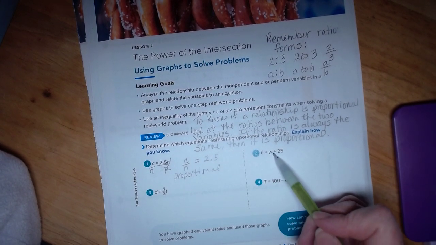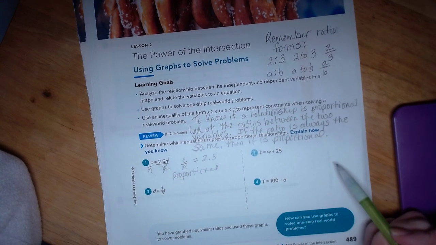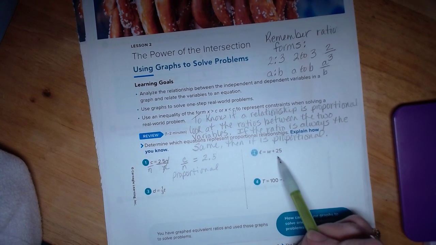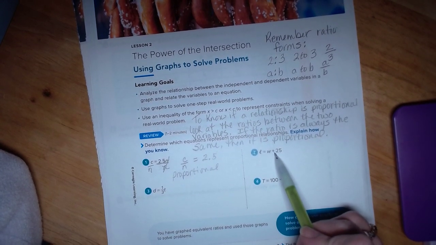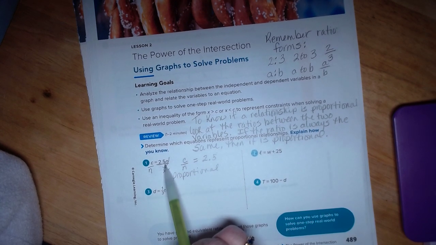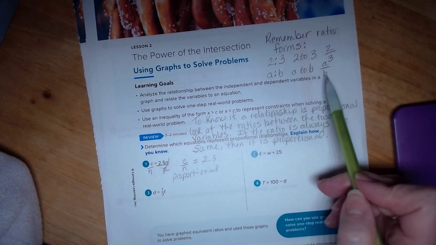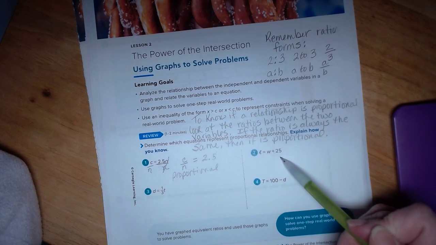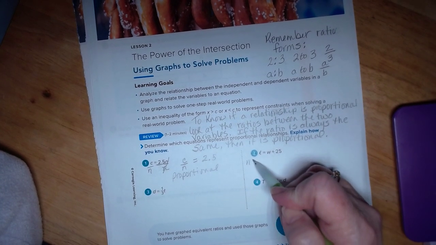Number 2, L equals W plus 25. So this is connected with addition. Here we had a connection with multiplication, so we could divide to get it in this ratio form. I can't do that here. It is not proportional.